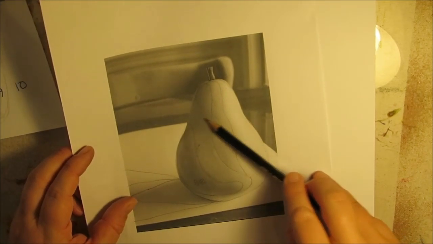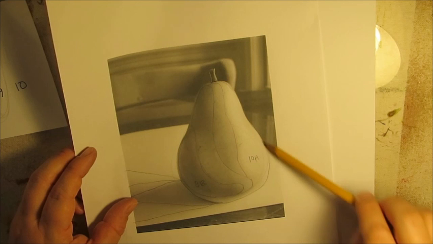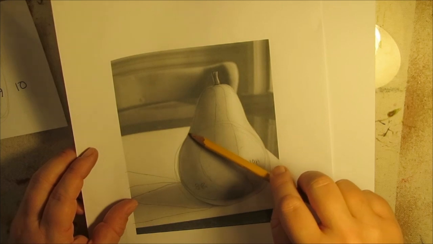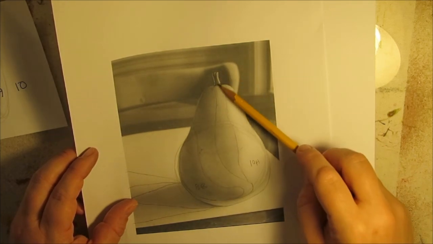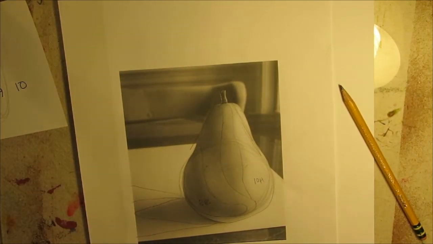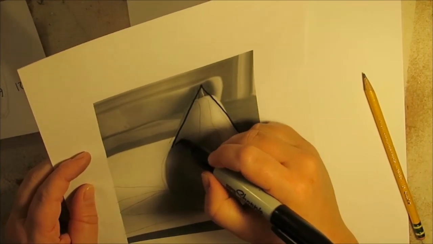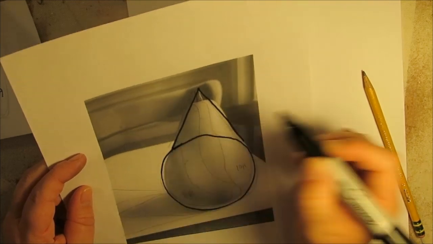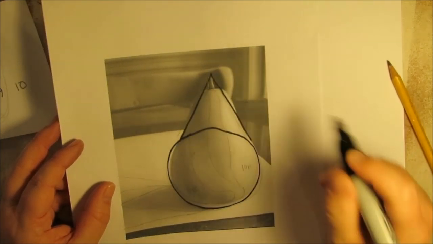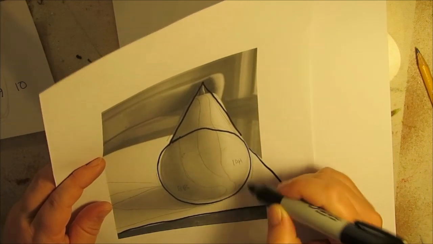Immediately I see sort of a ball shape here. That's a pretty solid circle. And then this is almost like a triangle. I'm going to do it even in dark so you can see what I'm doing. So this is another approach. I'm just laying down my basic shapes. I have a circle and I have a triangle, and it's sitting on a rectangle.